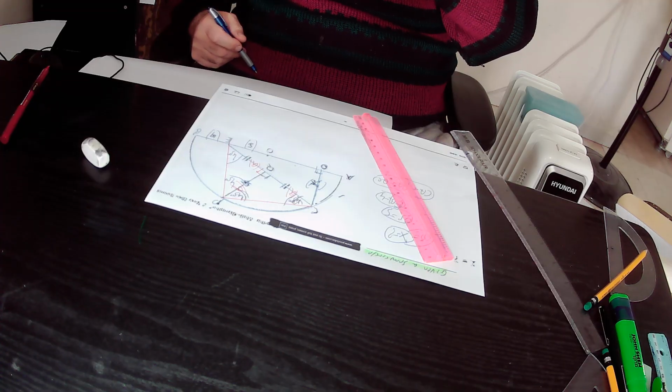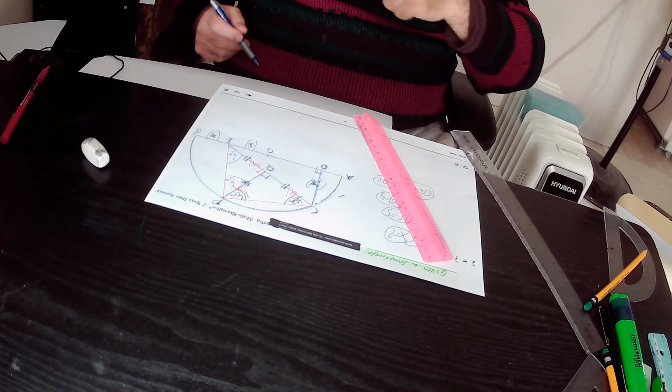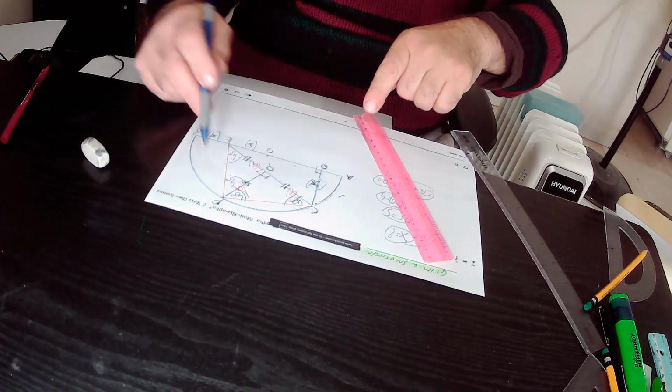So, in the next step, we will do a construction, that is to say, we will complete this semicircle to a circle.